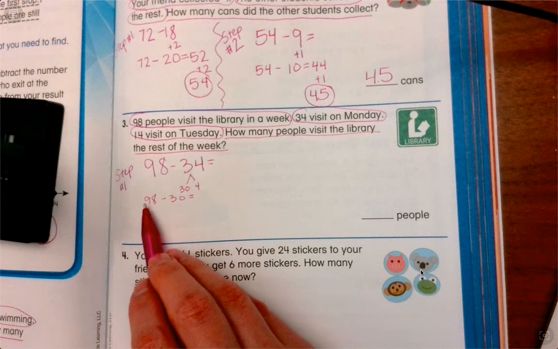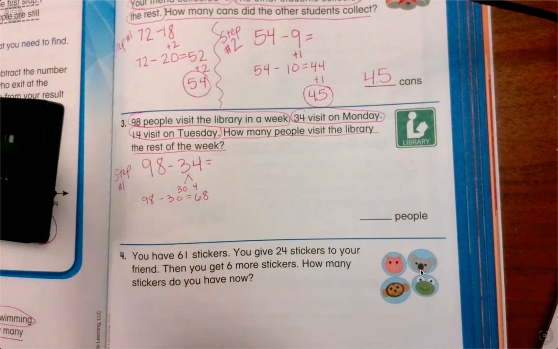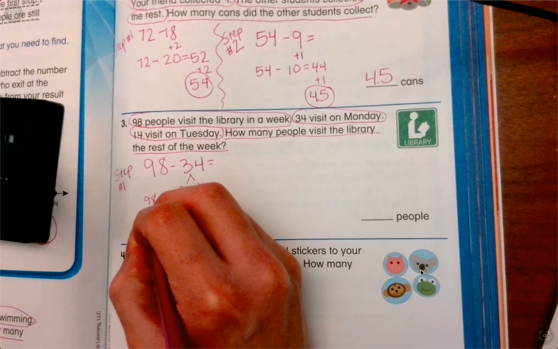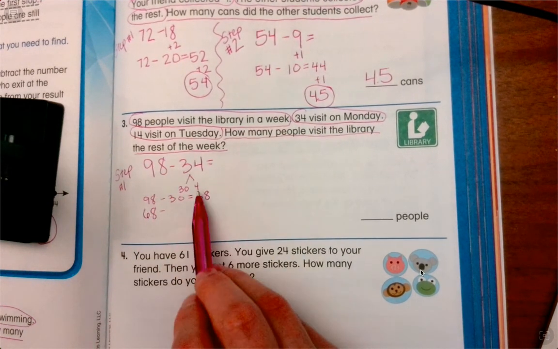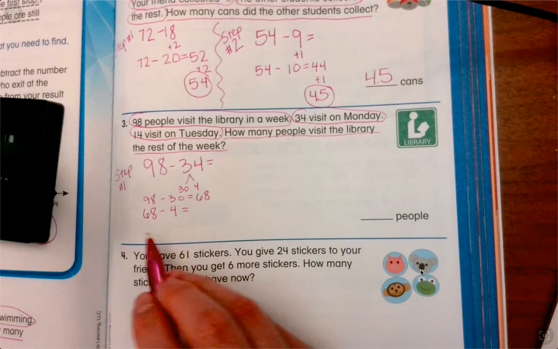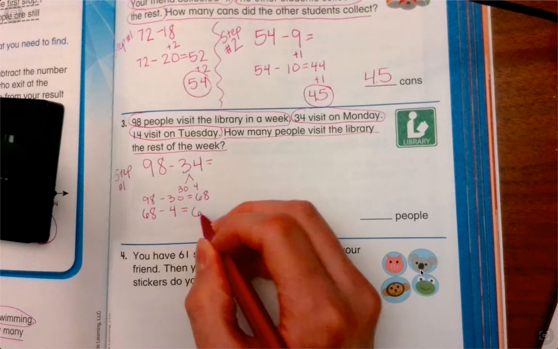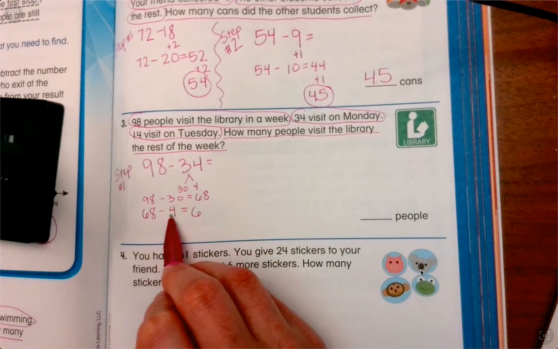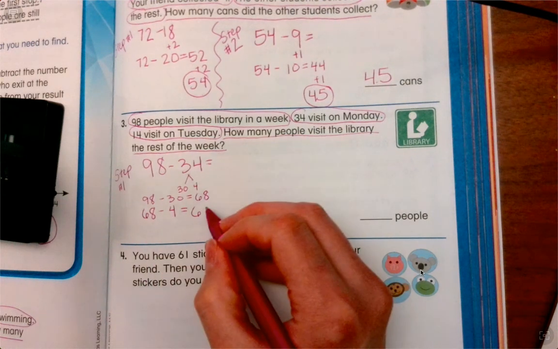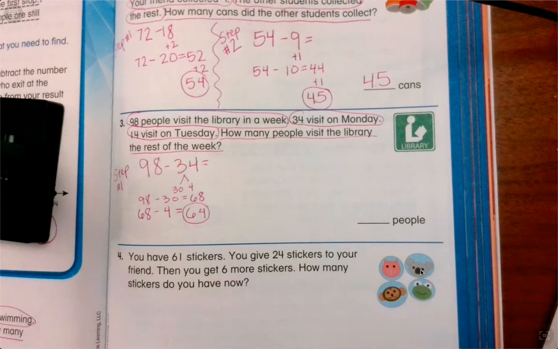So 98, 88, 78, it's going to be 68, right? So that's a 30. So it does subtract that 4. So I have 68 subtract that 4, right? So 68 subtract 4. I know the tens place is going to still stay 60. And the ones place, 8 and the 4. If you subtract those, 8 minus 4, it's 4.